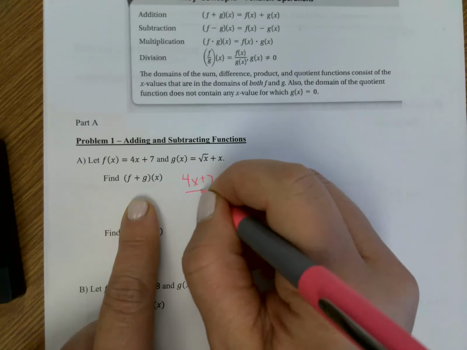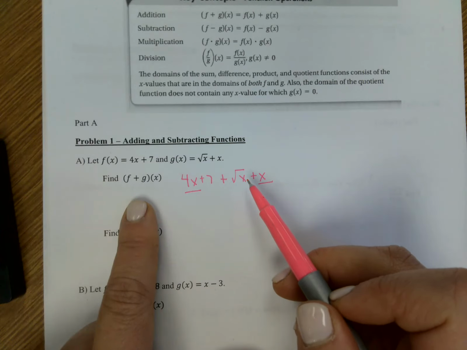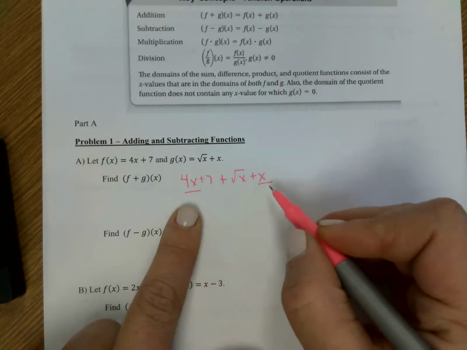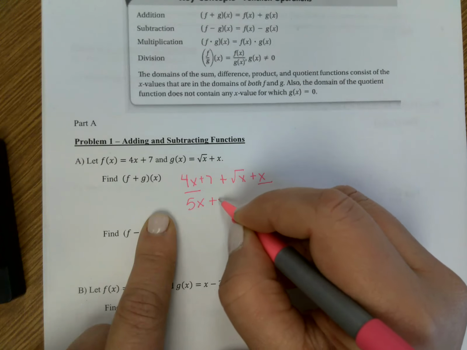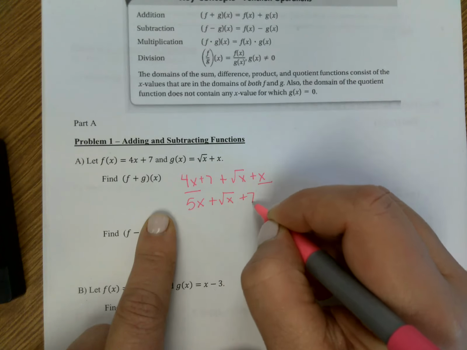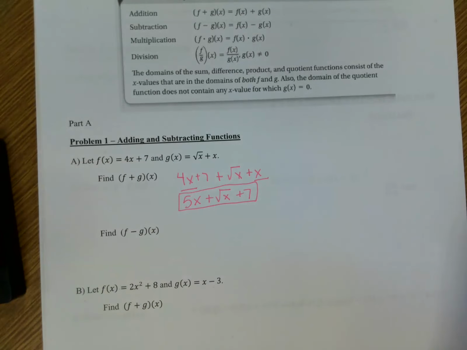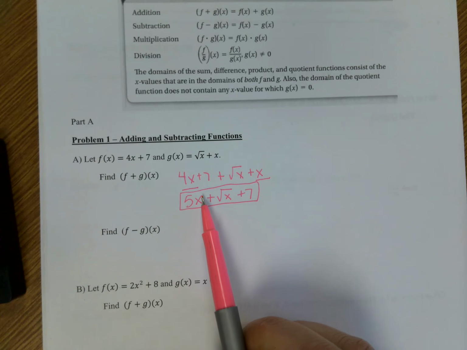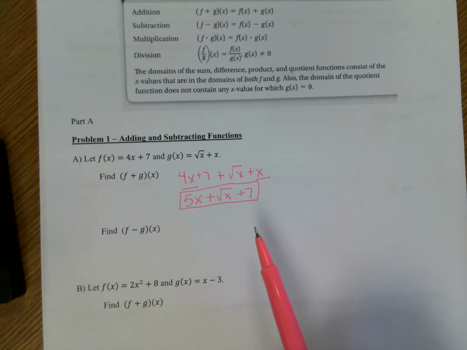So these two are the exact same, they're just x's. I cannot combine this one because that's a square root, so they're not the same. So this is 4 plus 1. So this would give me 5x plus the square root of x plus 7. Now, a lot of times people ask, what if I wrote it in a different order? Typically, you write it with your highest degree first, but I will still accept that.